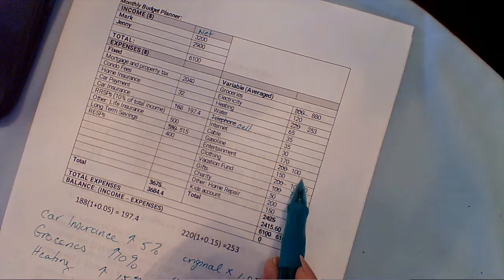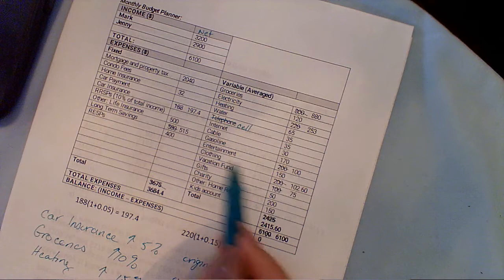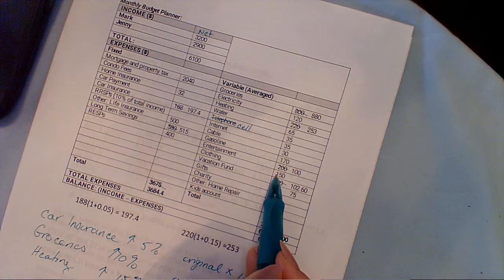So $200, they cut that in half, and now it's $100. That's tough for a whole month. But maybe you only do 1 or 2 things the entire month instead of something every week. The clothing stayed the same because, again, these people have kids, so they have to obviously keep up with what the kids need.